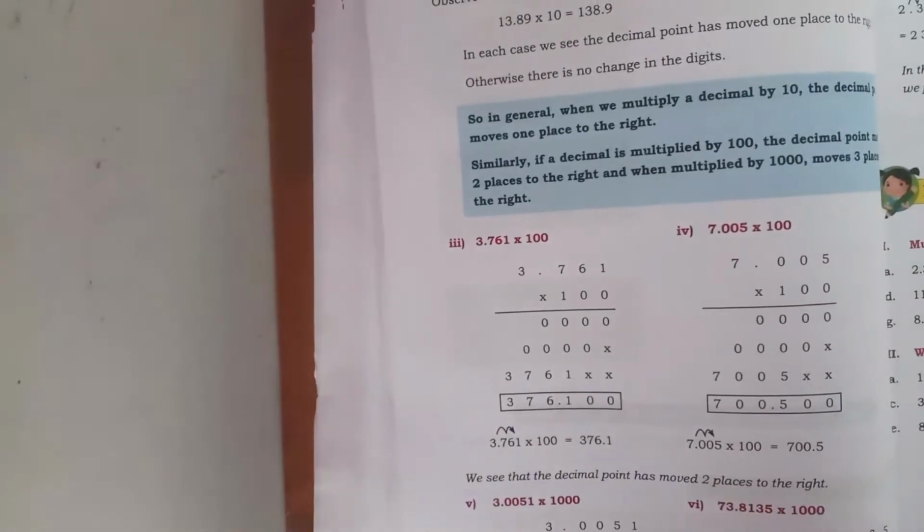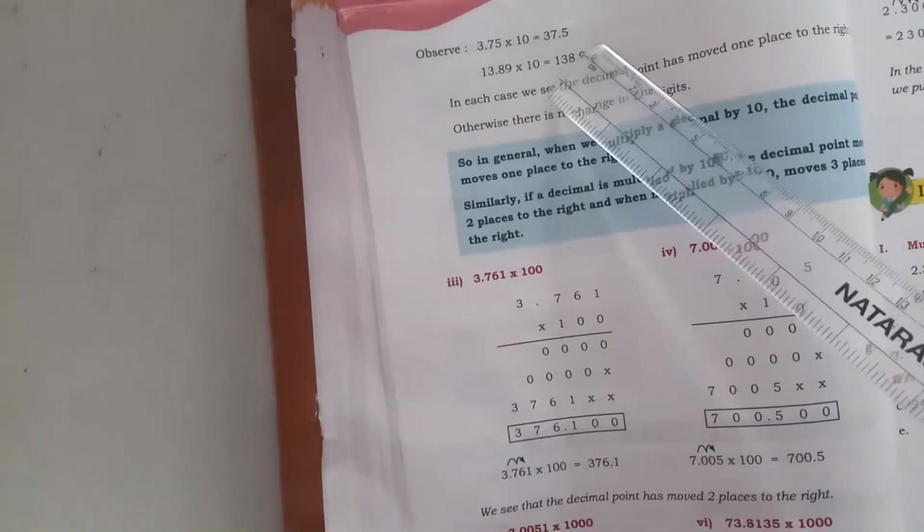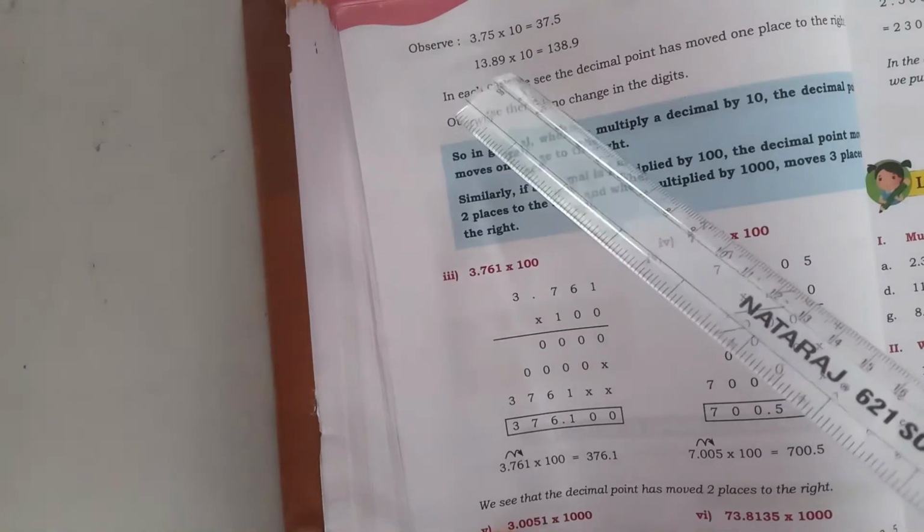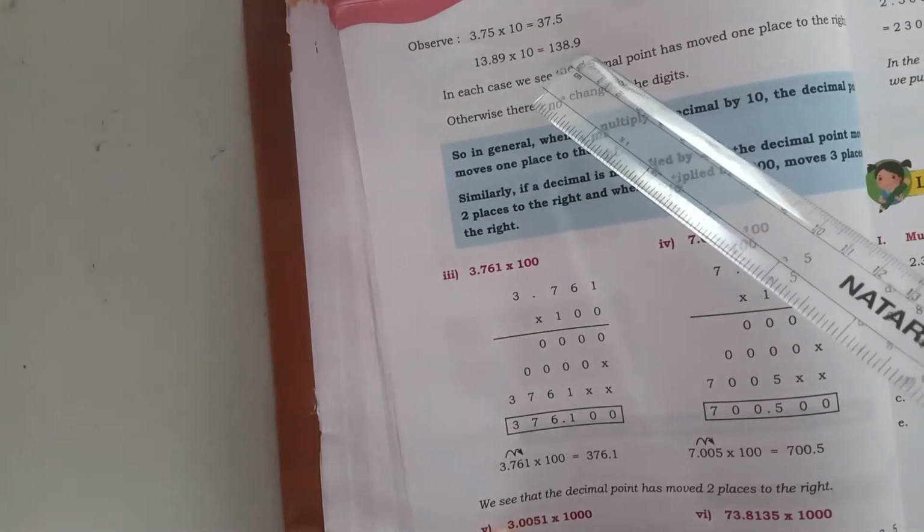Now, did you observe that 3.75 into 10 is equal to 37.5. Likewise, 13.89 into 10 is equal to 138.9. In each case, we see the decimal point has moved one place to the right. Otherwise, there is no change in the digits, right?